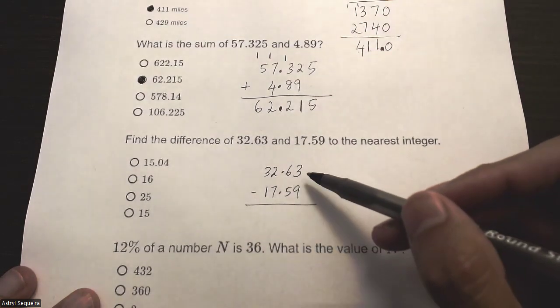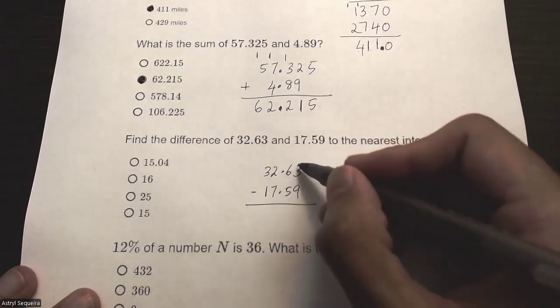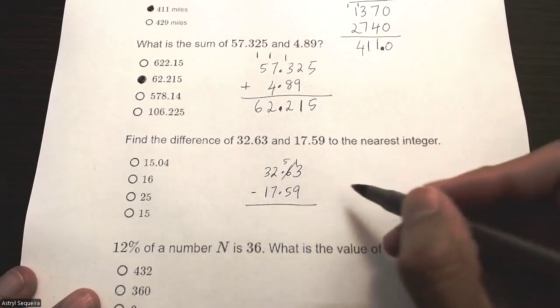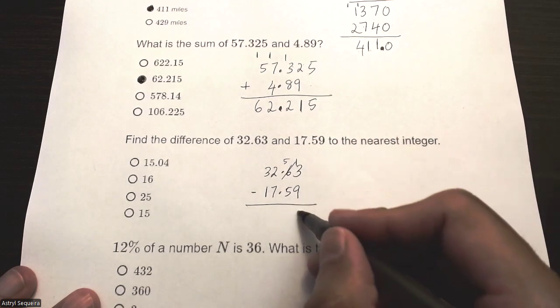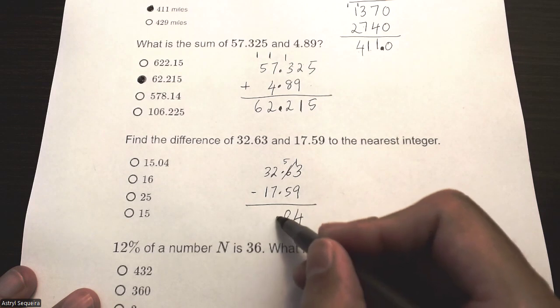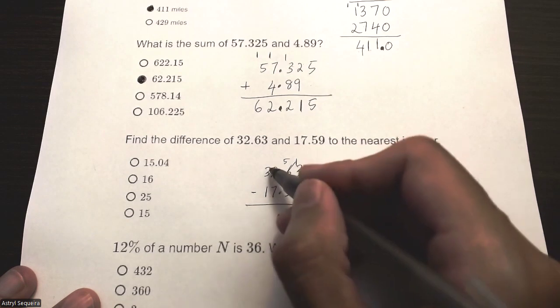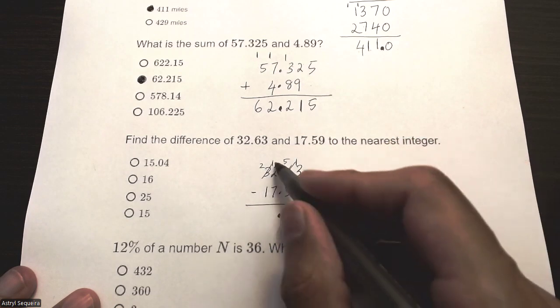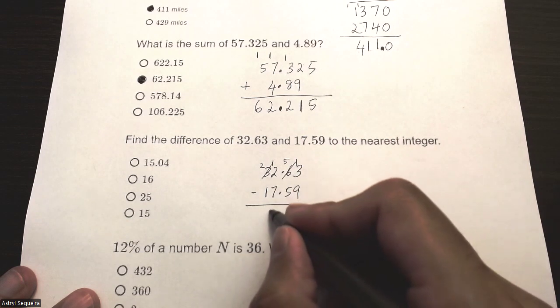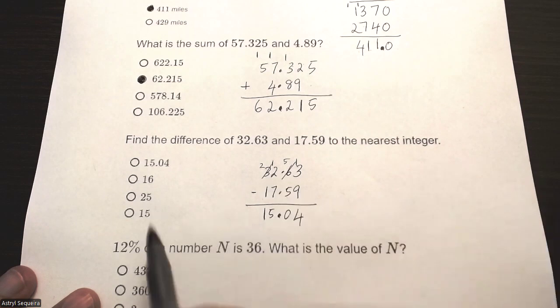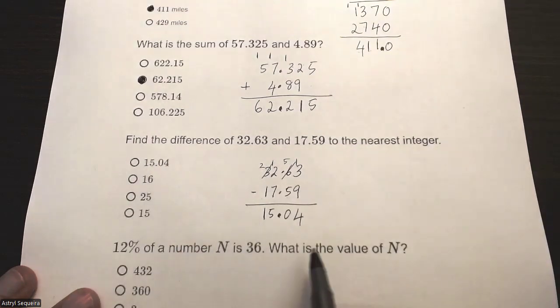Again, line the decimals up. I can't do 3 minus 9, so I'm going to cancel this, turn it into 5, and borrow a 1 there. So 13 minus 9 is 4. 5 minus 5 is 0. I'll put the decimal point. Can't do 2 minus 7, so I'll scratch that out, make it a 2. Turn this into 12. 12 minus 7 is 5. And 2 minus 1 is 1. What did I tell you? It's going to be that option there.